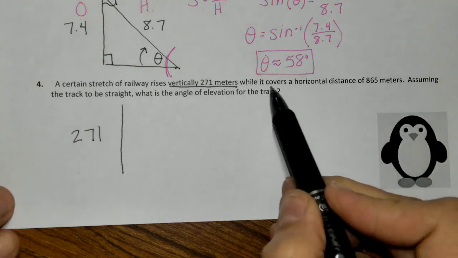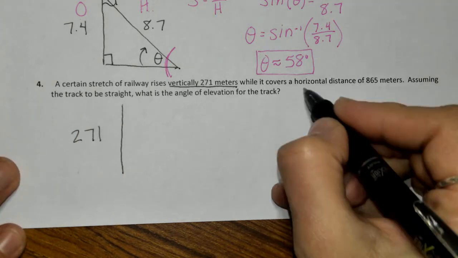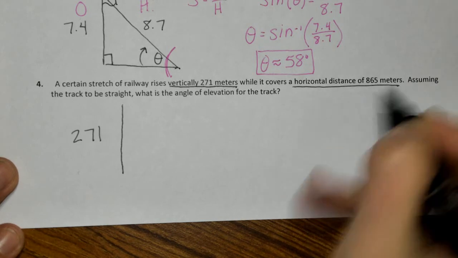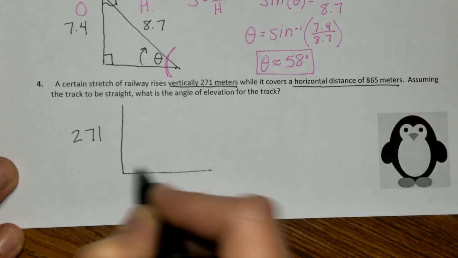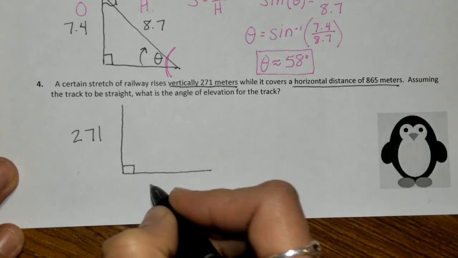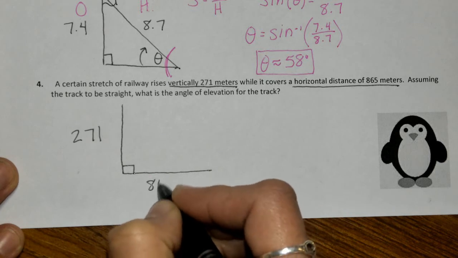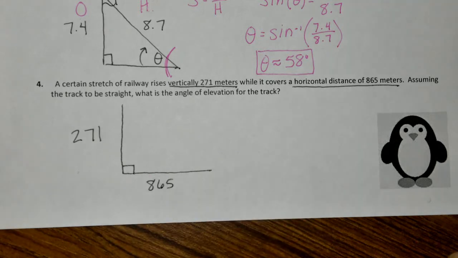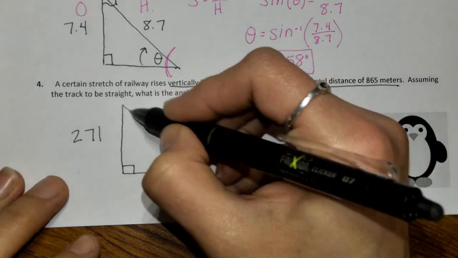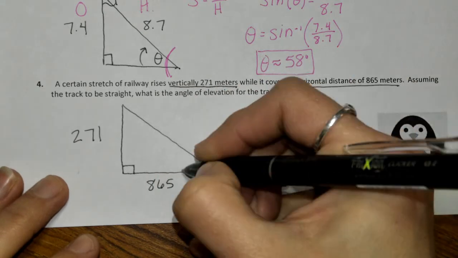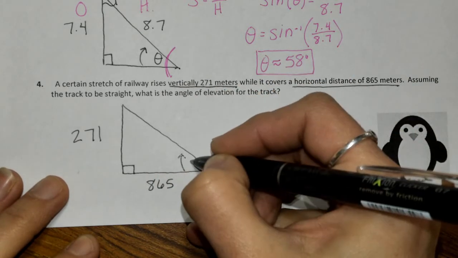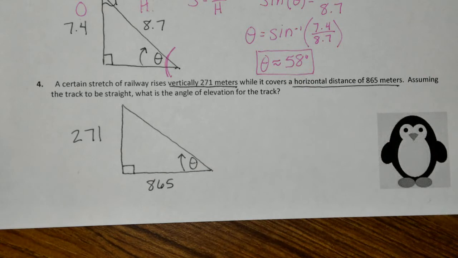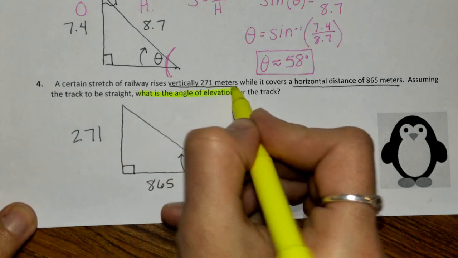While it covers a horizontal distance, so bam, right here, creating that 90 degrees, of 865 meters. Assuming these tracks are straight, we want to know the angle of elevation for that track. So when we connect this, we're looking right here at the angle of elevation. We're missing this. So what is the angle of elevation?